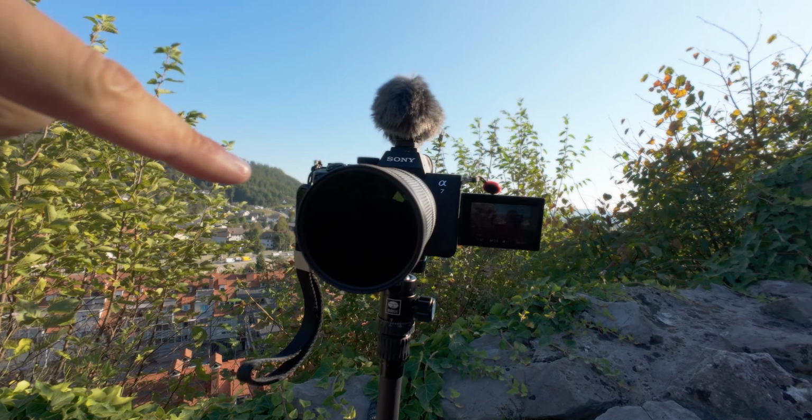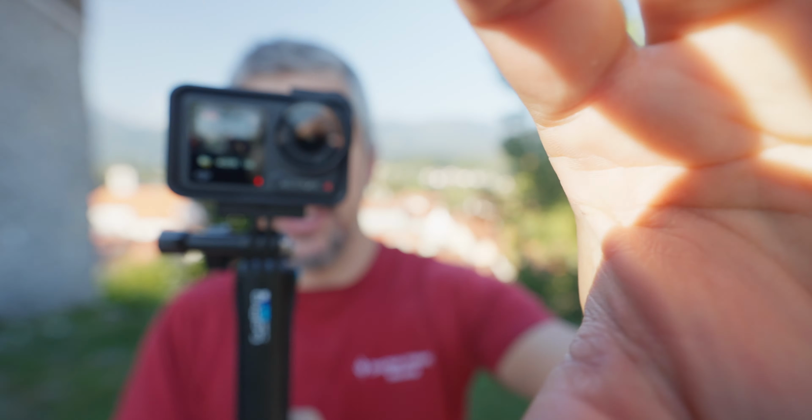Now, I don't have ND filters for the Osmo Action 4, and I think I won't actually get them because I find that I don't use them that often. I mean, I have them for the original Osmo Action, but for this one, I don't know. But if you do want to take time lapses or hyperlapses during the day, ND filters are essential, just like on this camera over here, where, as you can see, I'm using a variable ND.